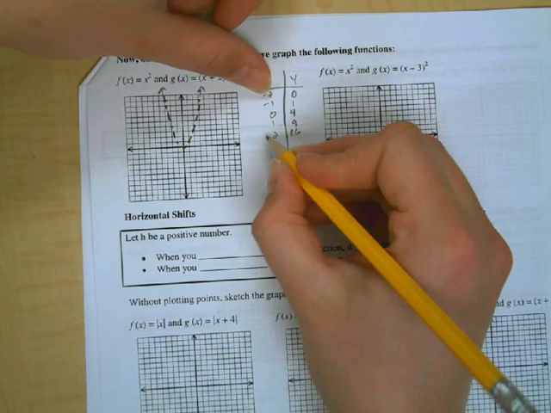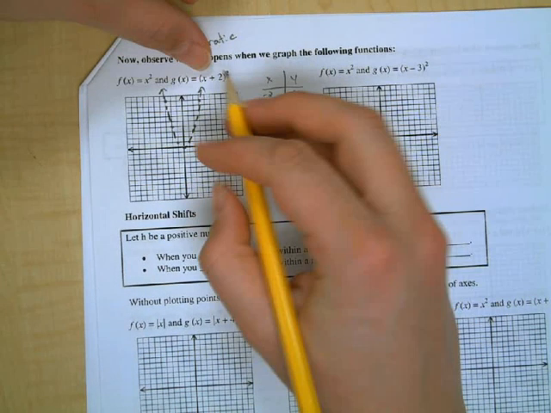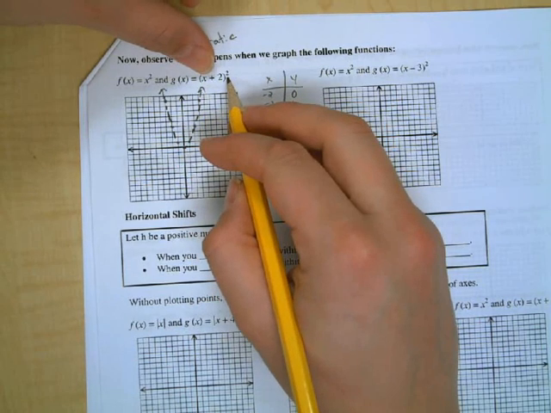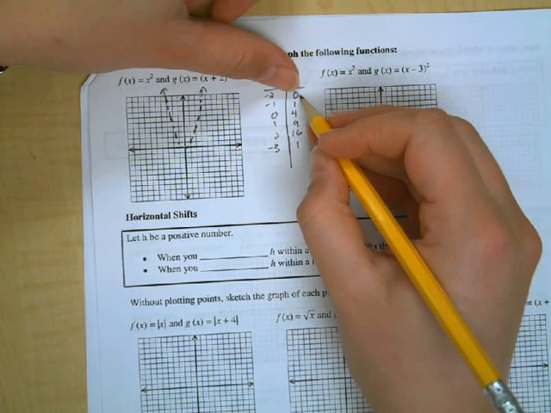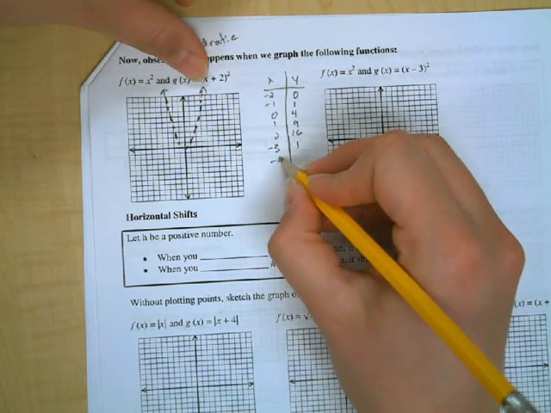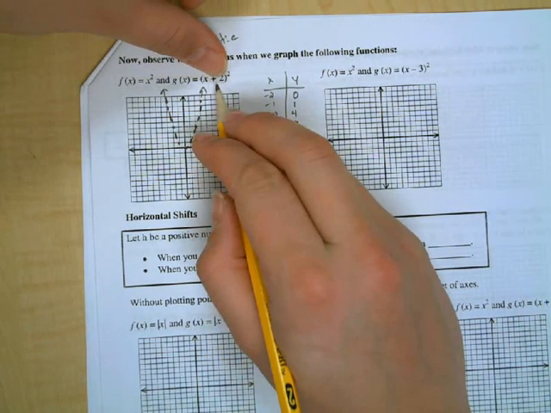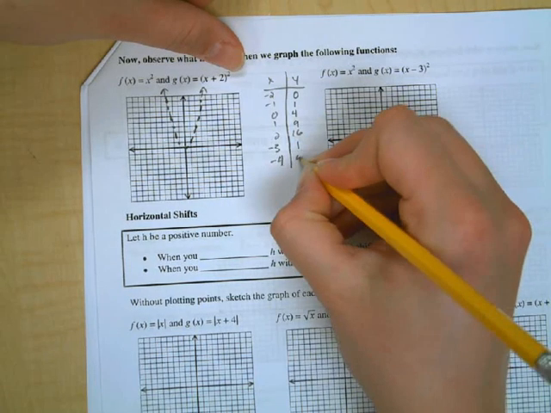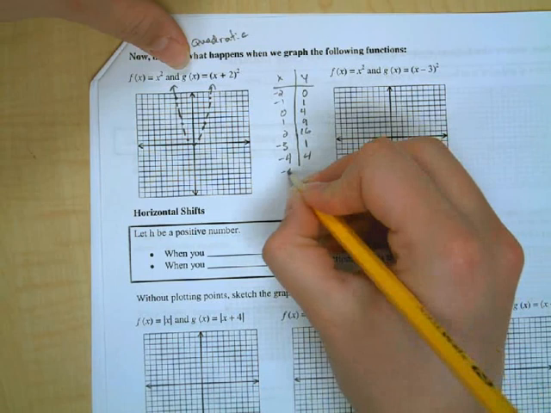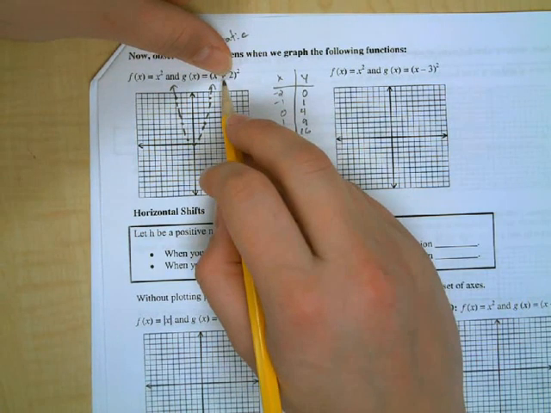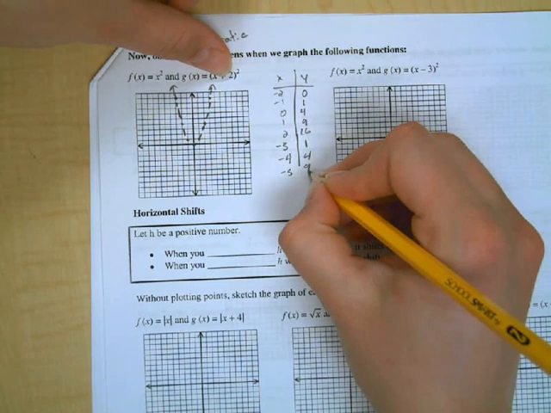So let's choose negative 3. Negative 3 plus 2 is negative 1. Negative 1 squared is positive 1. Okay, so now we're looking good. Negative 4 plus 2 is negative 2. Negative 2 squared is 4. So now I'm starting to see those repeat numbers, which is what I want. So negative 5 plus 2 is negative 3. Negative 3 squared is positive 9. Okay, so now I should be good.